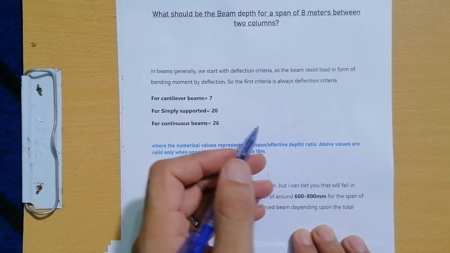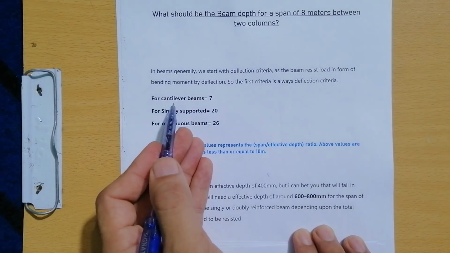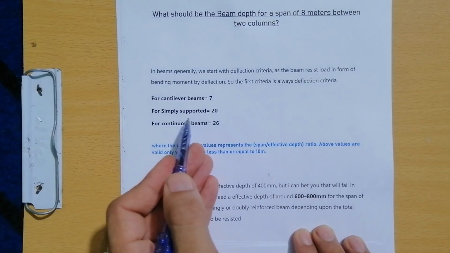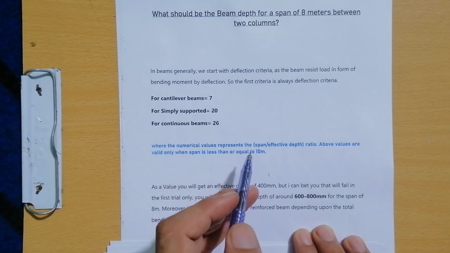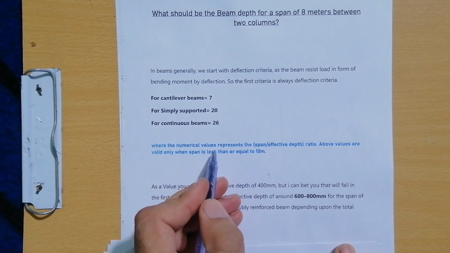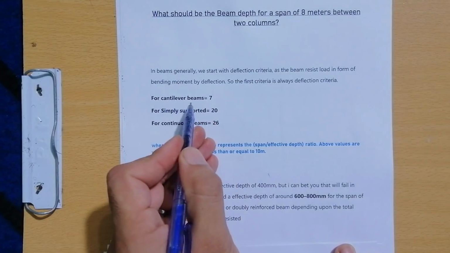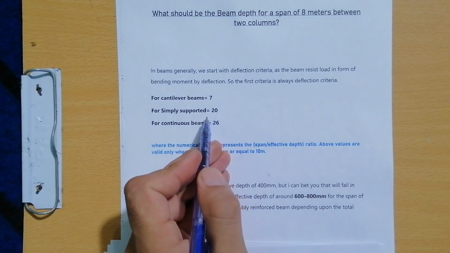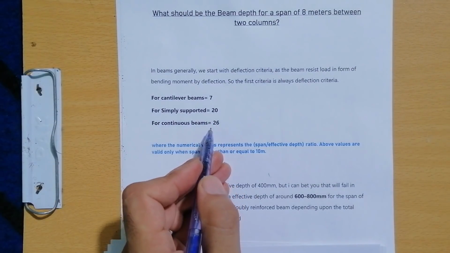As I told you, we have three types of beam. The first one is the cantilever beam, and then the simply supported beam and the continuous beam. As you can see, for the cantilever beam we have the value 7, for simply supported 20, and for continuous beam we have 26.